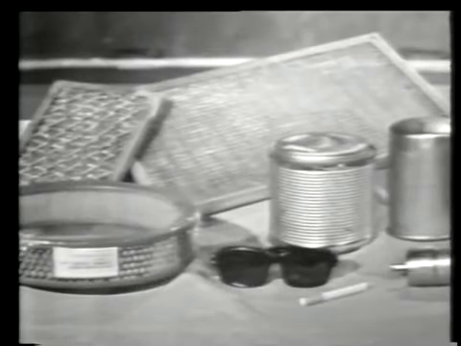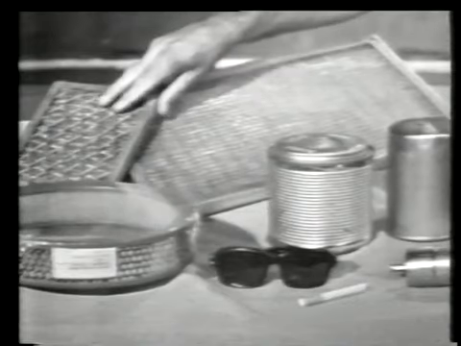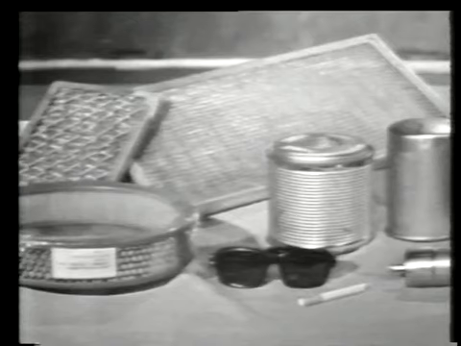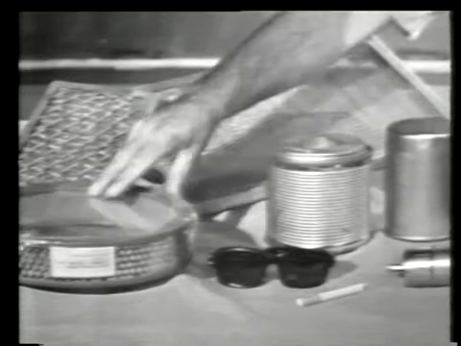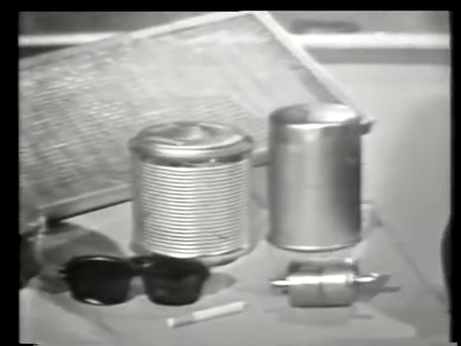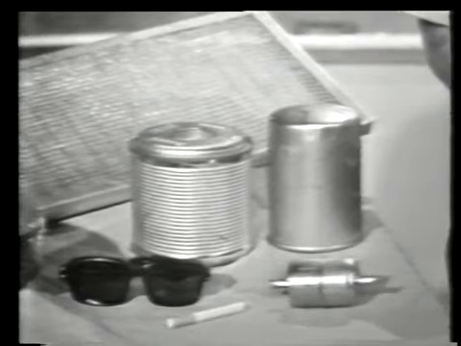What's one thing that all of these devices have in common? Well, they all filter something. We filter the air we breathe with air conditioner filters, the water we drink with water filtration systems. We filter the air, the oil, and the gas that our cars use, and then we try to filter out the pollutants that result when we use the car.